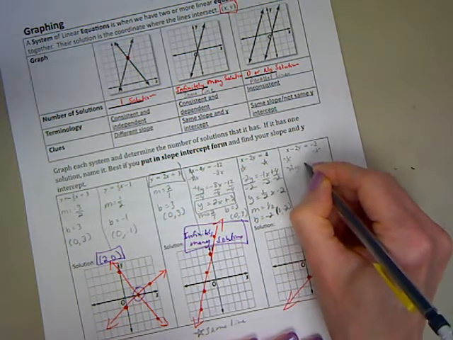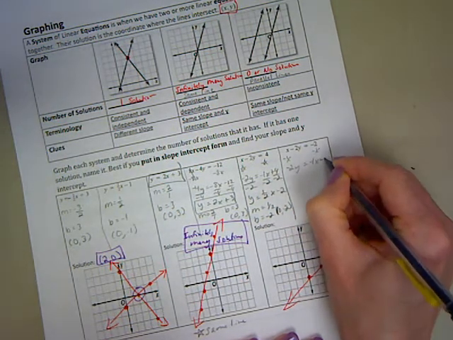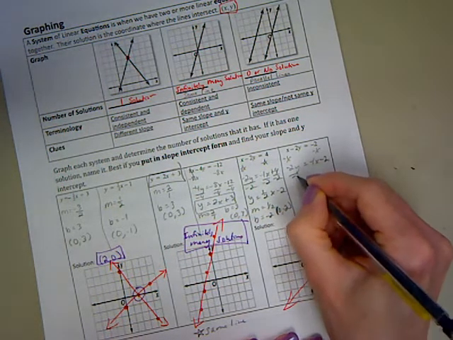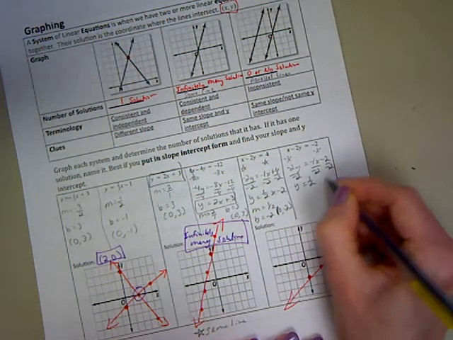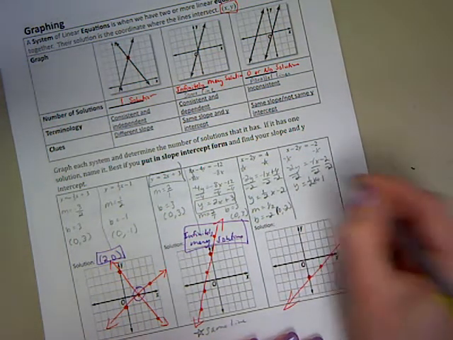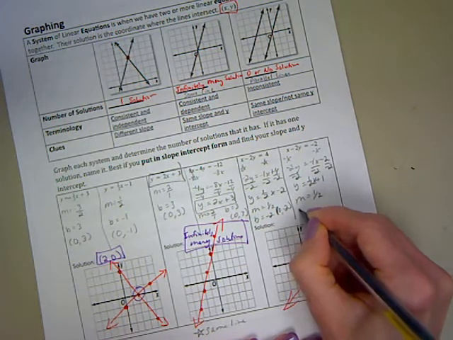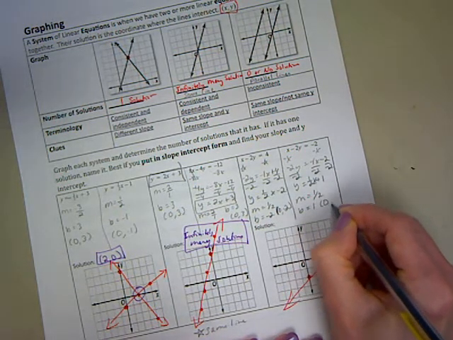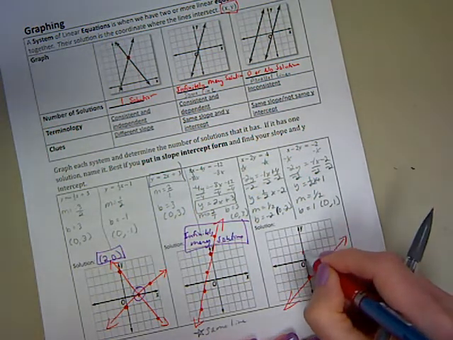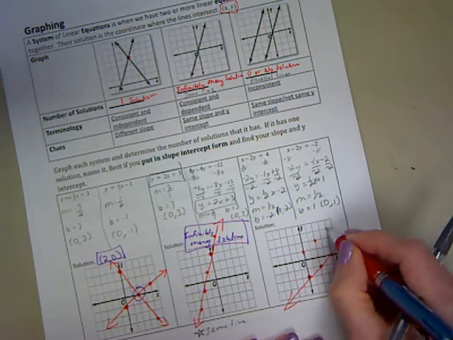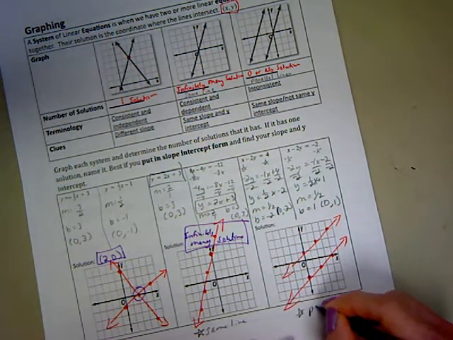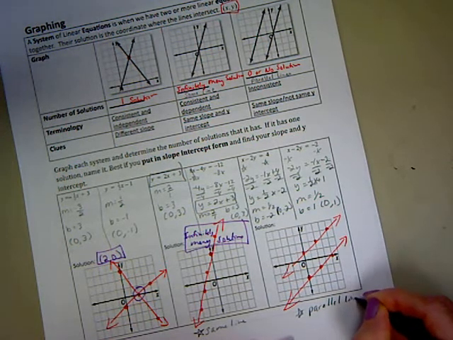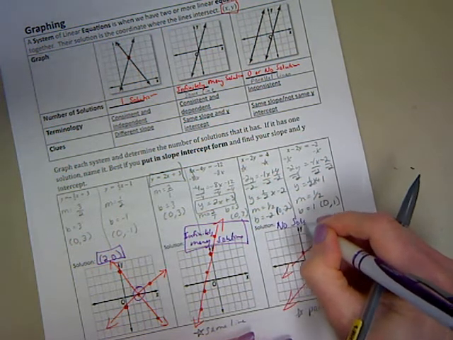Second one, subtract x. We get negative 2y equals, I'm going to make it a negative 1x minus 2. Divide everything by negative 2. Y equals a positive 1/2 x and a positive 1. So my slope is 1/2 and my b is 1. So 0, 1. 0, 1's up here. Up 1 over 2. Up 1 over 2. We get parallel lines. And parallel lines never intersect, so my answer is no solution.